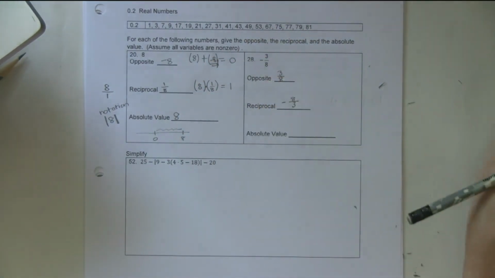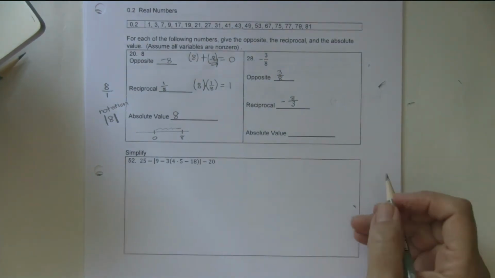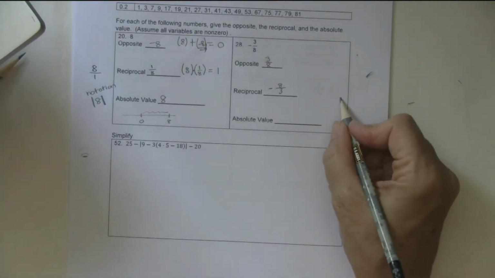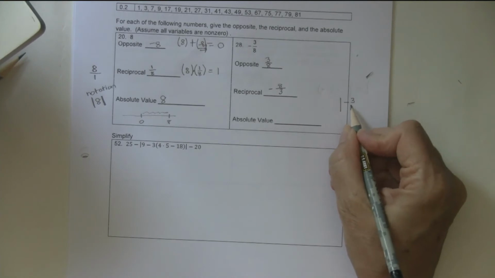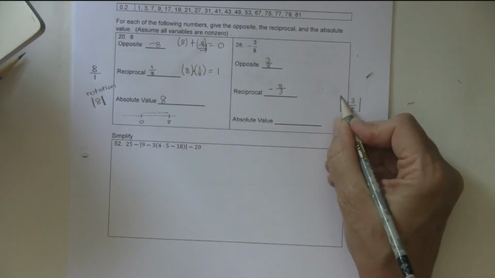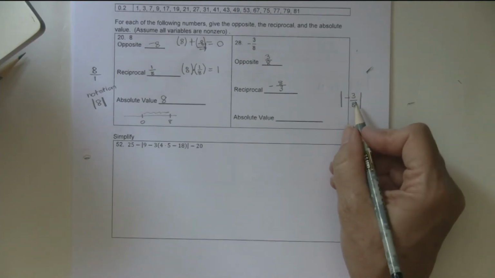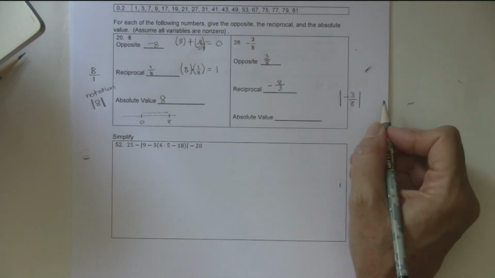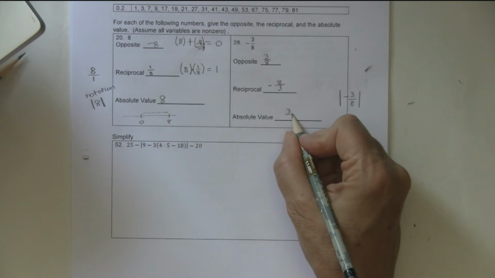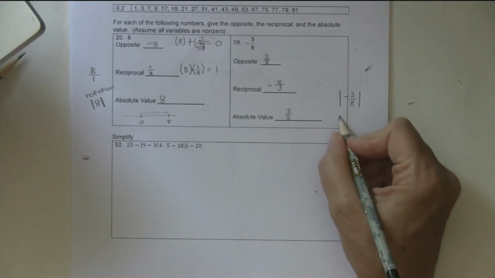And the absolute value means make it positive. So the notation for this would be the absolute value of -3/8 with the straight up and down bars. And the absolute value says whatever you got in here, just make it positive. So this would be 3/8. And the reason that works is because it's distance again.